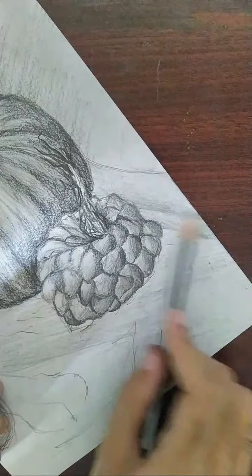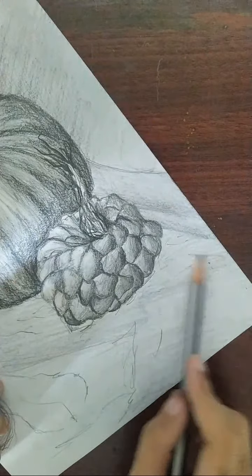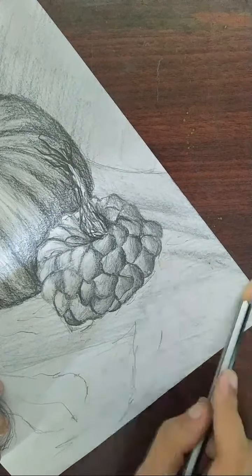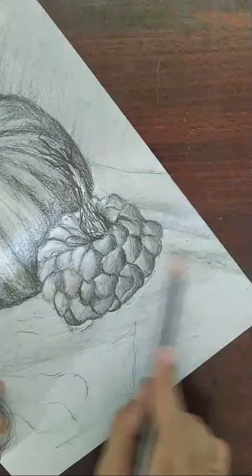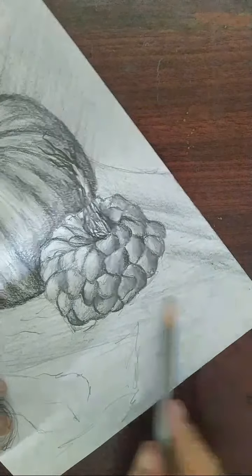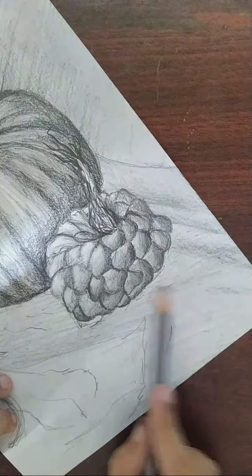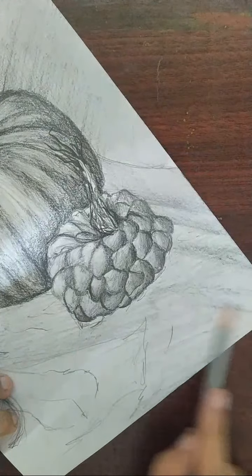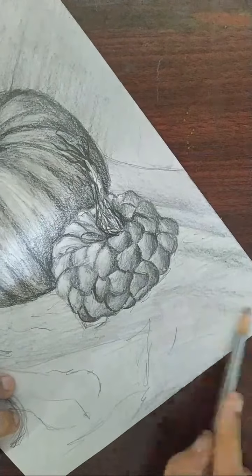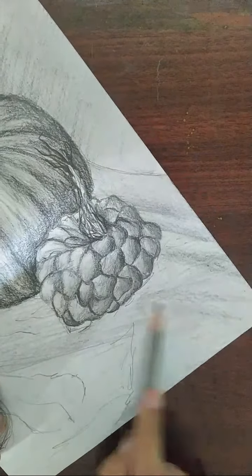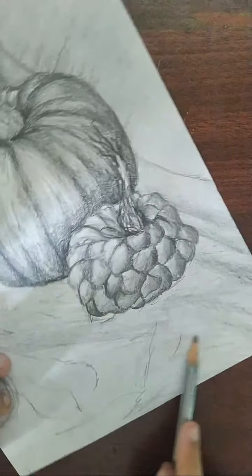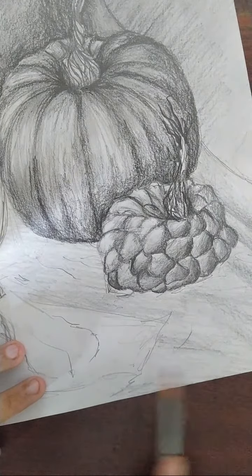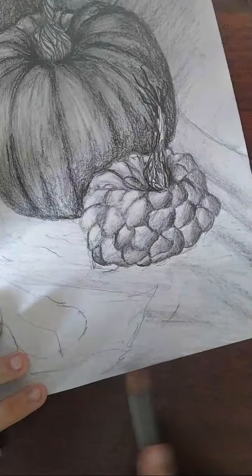What we are doing right now is a cloth, okay. I know you can't make out any difference right now.